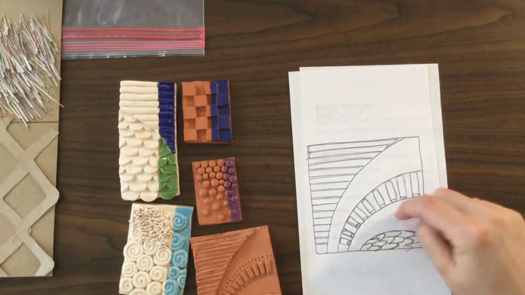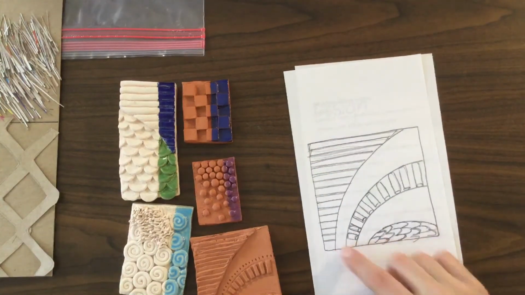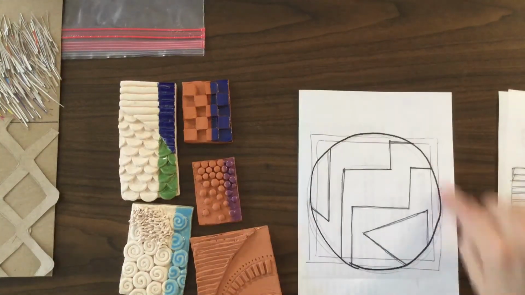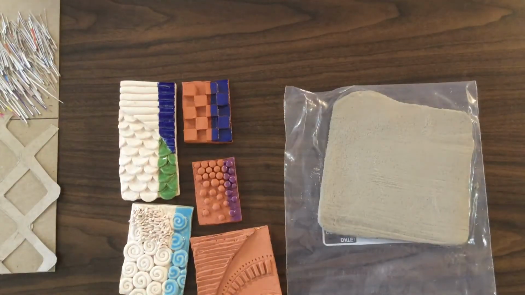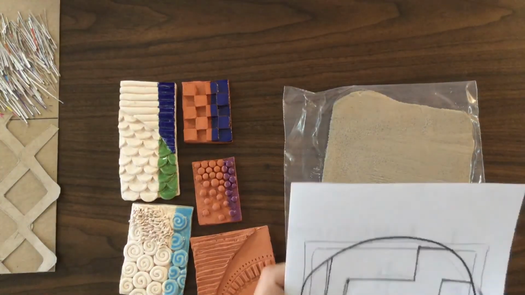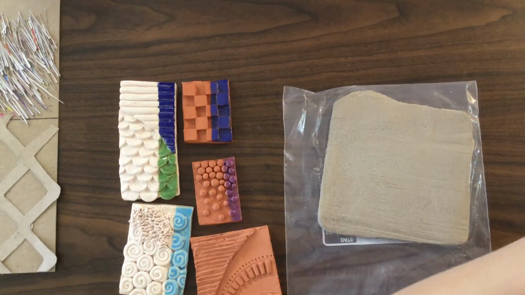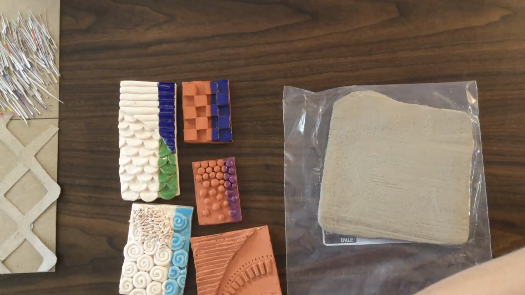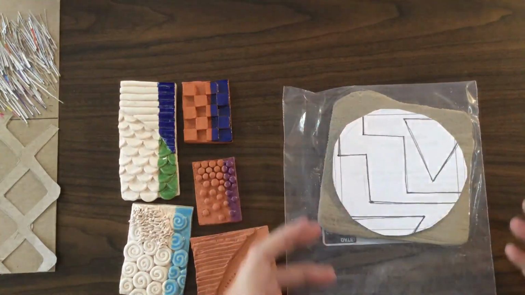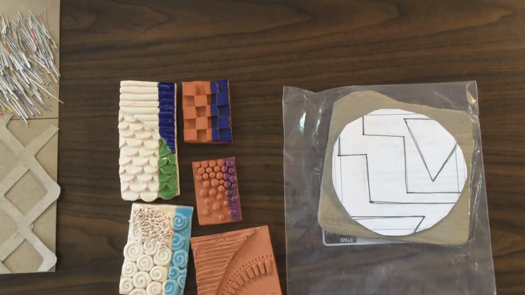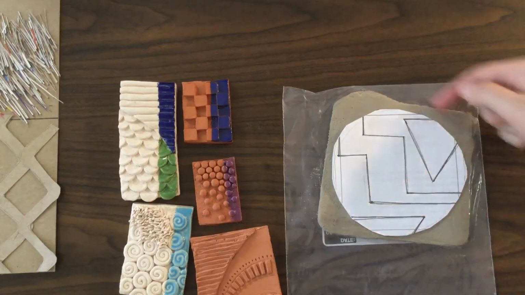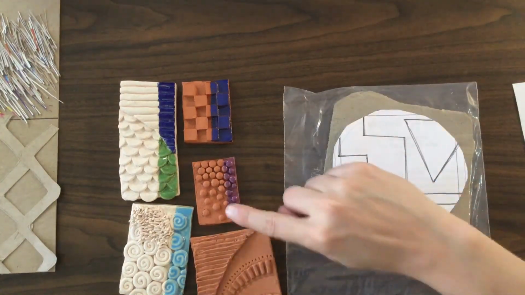Now, starting on Monday, you're going to take whatever shape your tile is, whether it's a square or here's another one that I made that's technically a circle. And when you get your clay, I am going to teach you how to take it out of the bag without ruining the whole thing. And then we are actually going to cut out your design so that it is exactly the right size. And then you're going to be placing it on the clay. You're going to cut out your tile shape, whether it's a circle or a square or whatever it is. And then all your extra pieces will become your added textures.